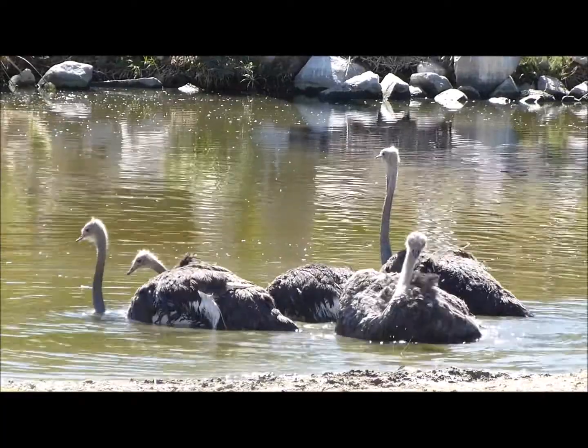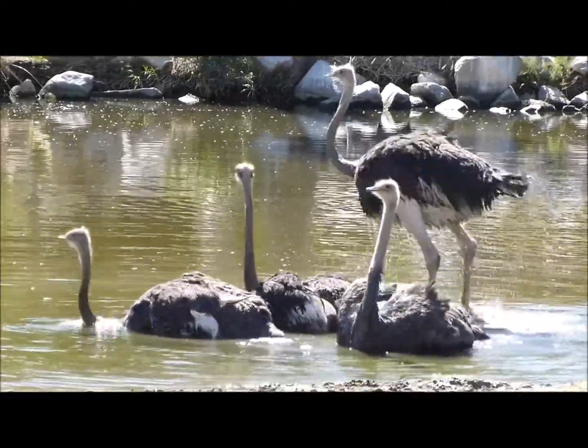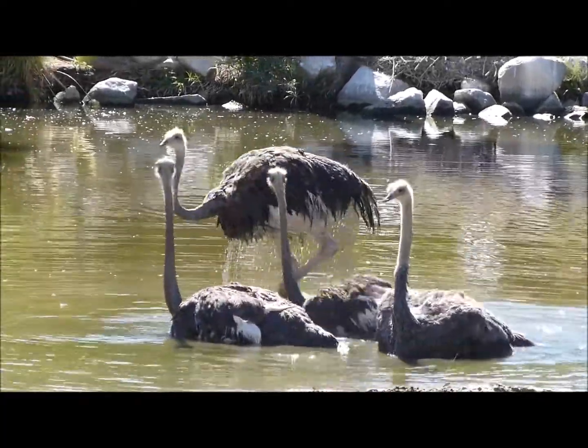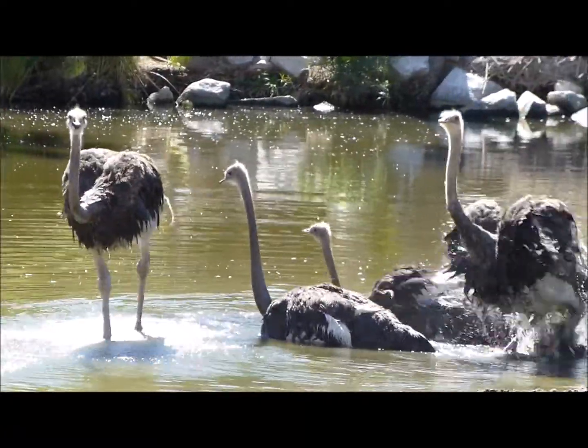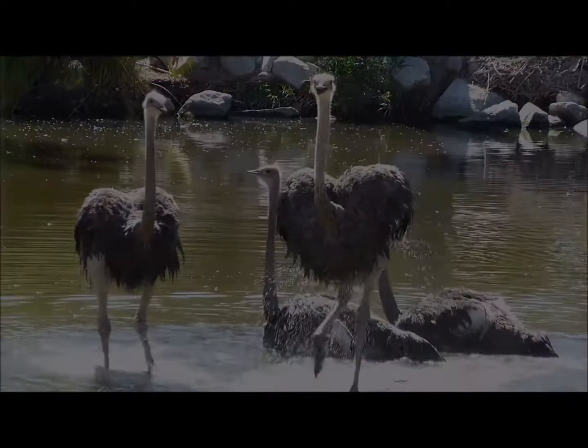Associations can also be based on who performs the same behaviour together. In many species of bird, if you bathe together, you've got social ties. These associating ostriches are all doing the same thing.